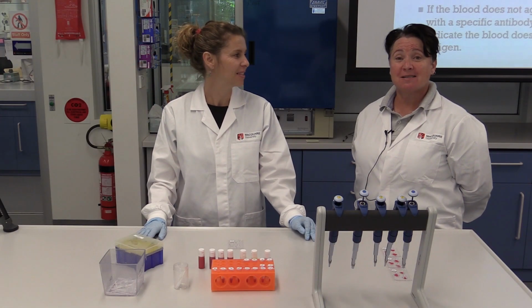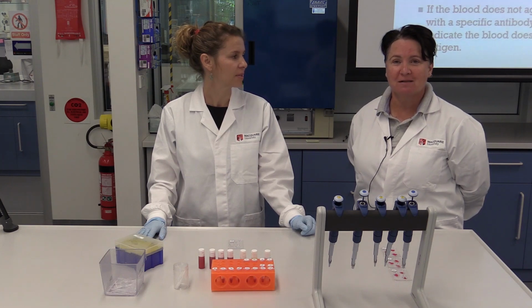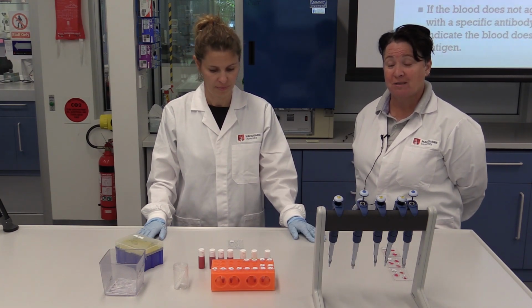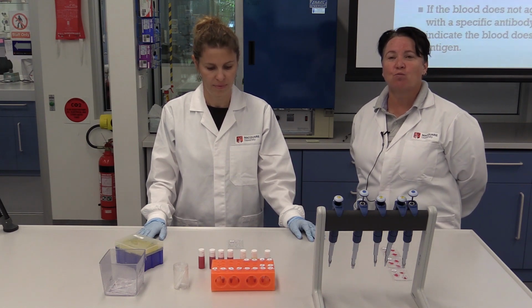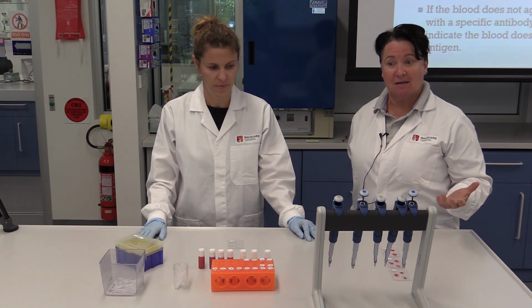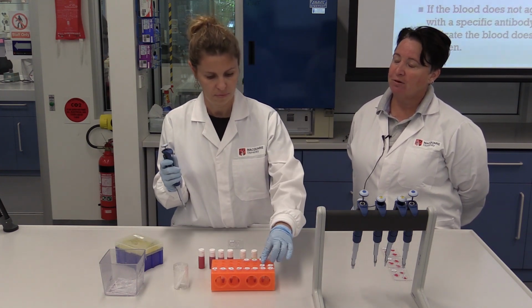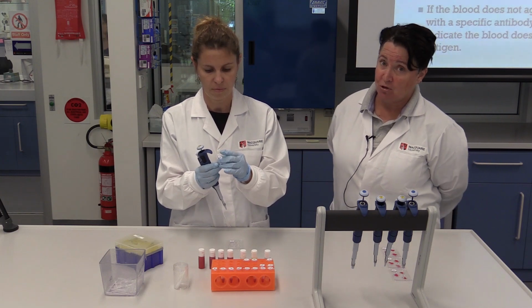Okay, so exercise 2, ABO blood typing, and we're still in prac 5. Fleur's going to demonstrate the procedure to actually determine what antigens human bloods carry. First, what we're setting up is the positive controls.